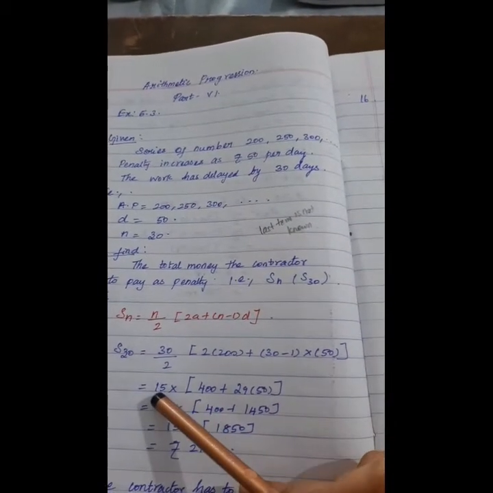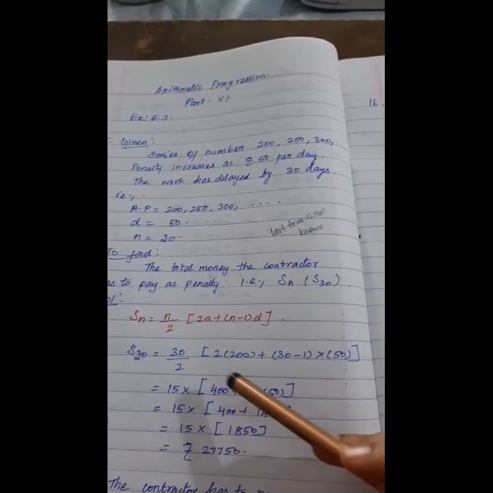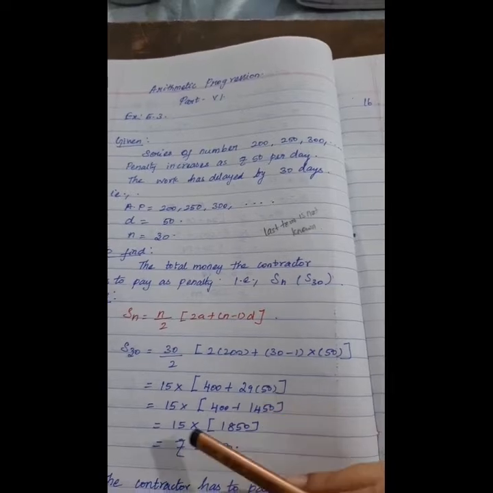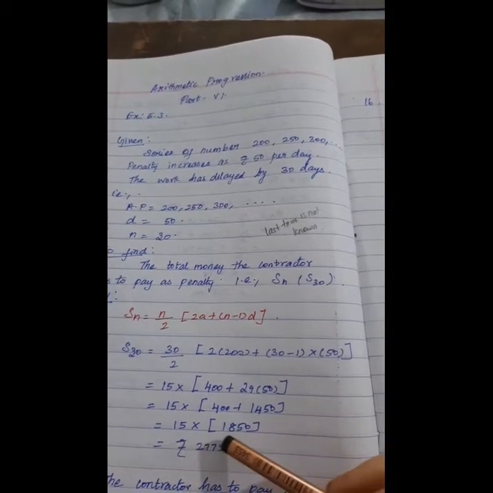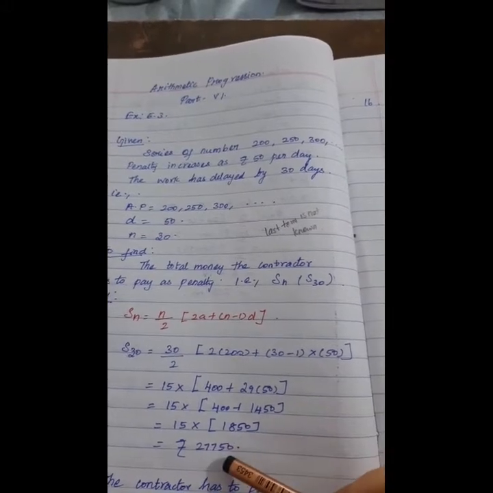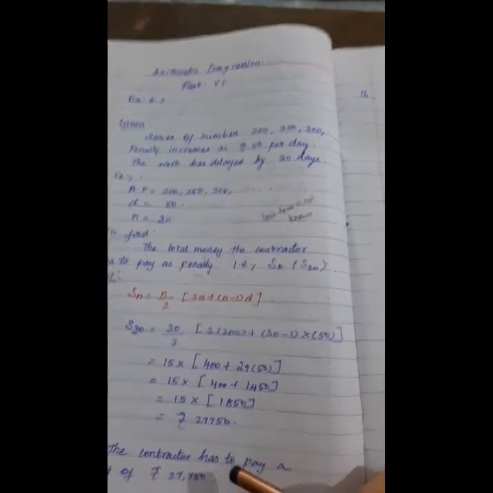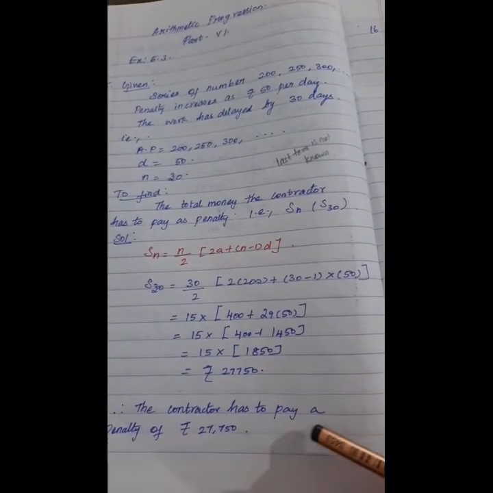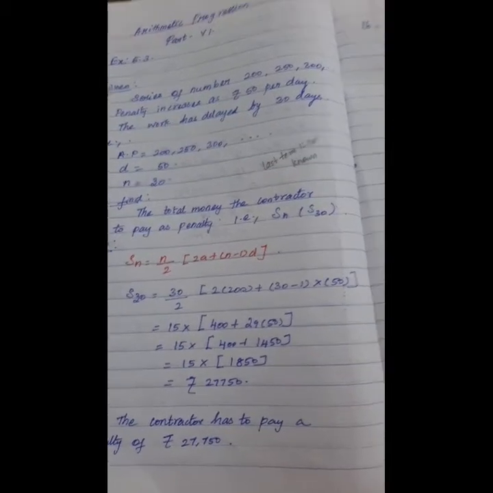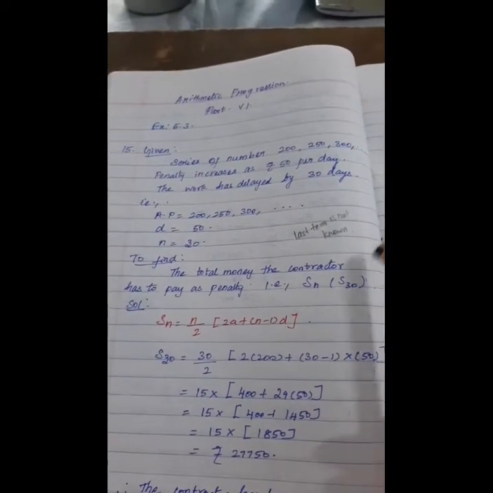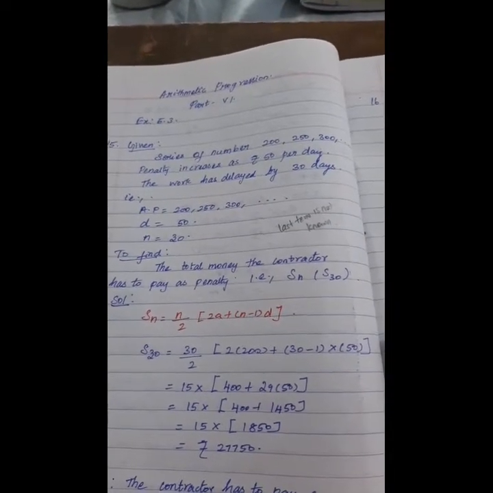When I execute the arithmetic operation here, what I am getting is equal to 15 into 400 plus 29 into 50. 15 into 400 plus 1450. I am getting 15 into 1850. The total sum of amount is 27,750. So the contractor has to pay a penalty of rupees 27,750. So in this word sum, from each statement we found the hint and we solved the sum.